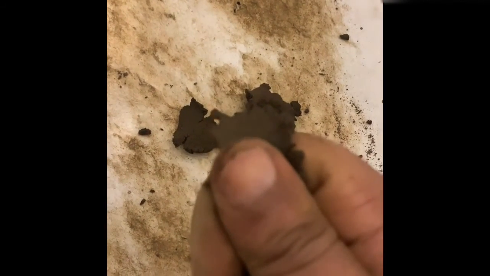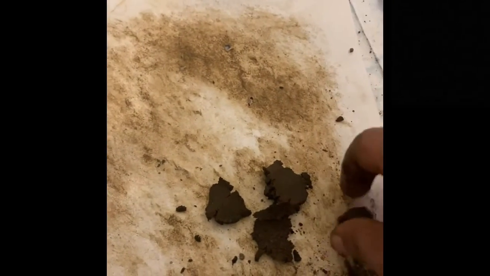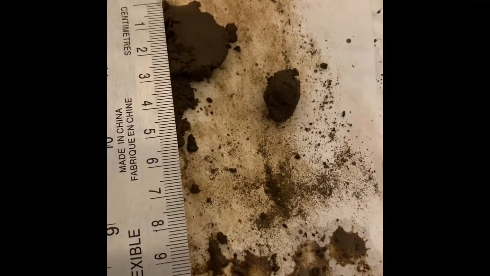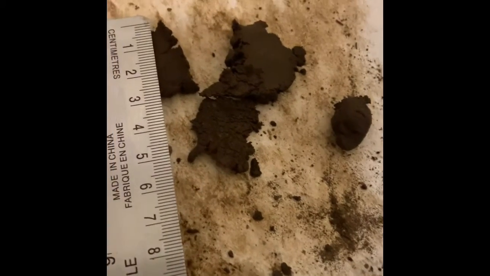So I tried 2-3 times, and here is another ribbon formed. I'm going to measure the length of these ribbons. These are around 3 centimeters or less than 3 centimeters in length, which is less than 1 inch. So I'm going to do the next part of the test.